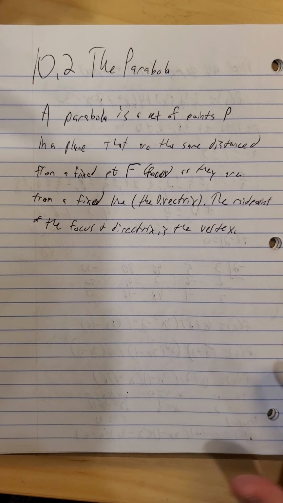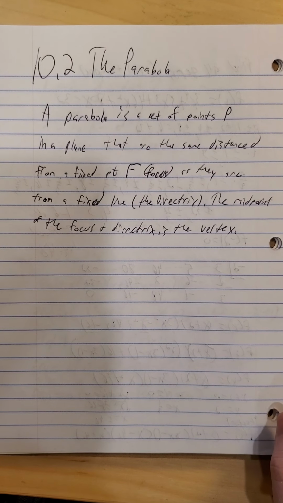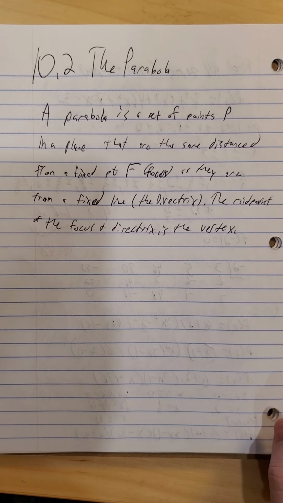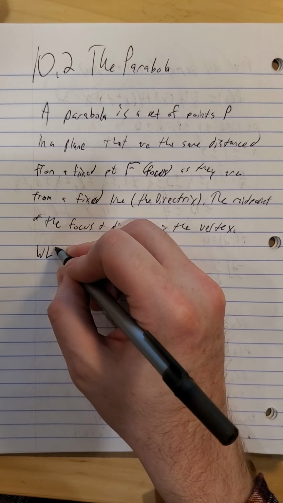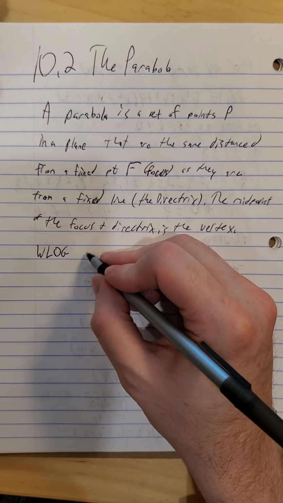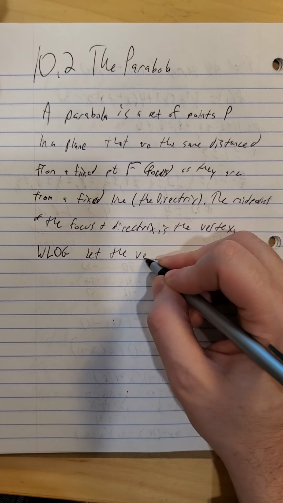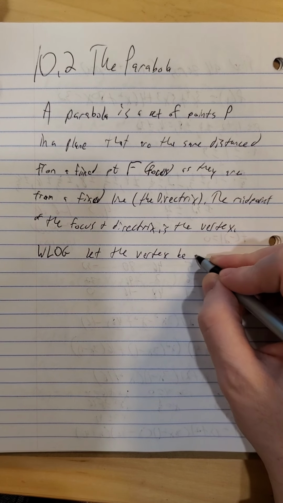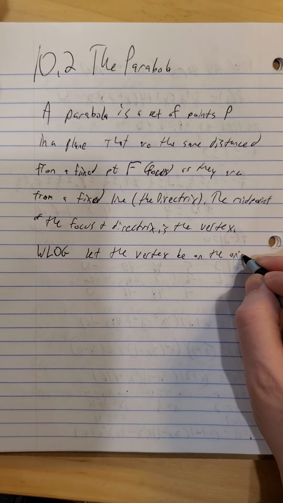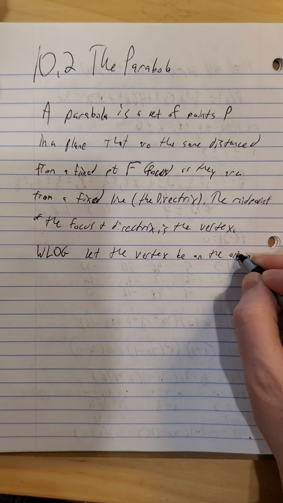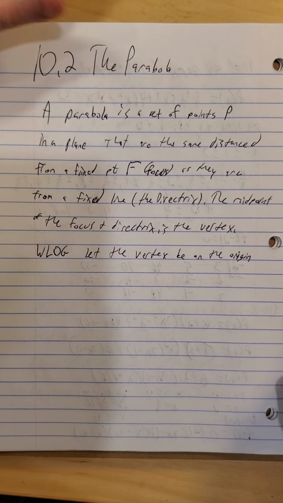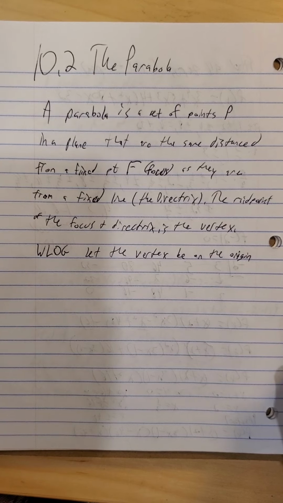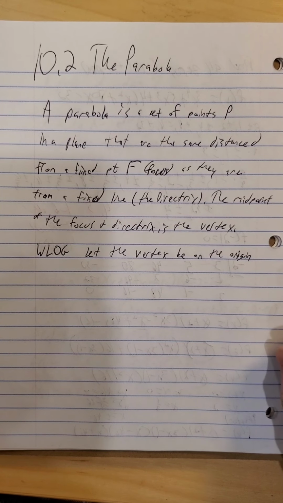So we'll derive one of these and just sort of build on that one. So we're going to work without loss of generality. Let the vertex be on the origin. So this is saying it's not going to change how these values relate to one another. It's just going to make the math of the derivation a little bit simpler.